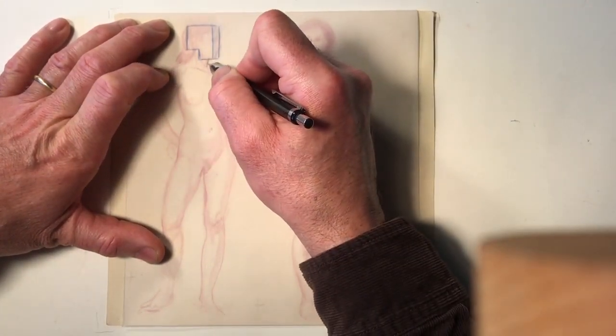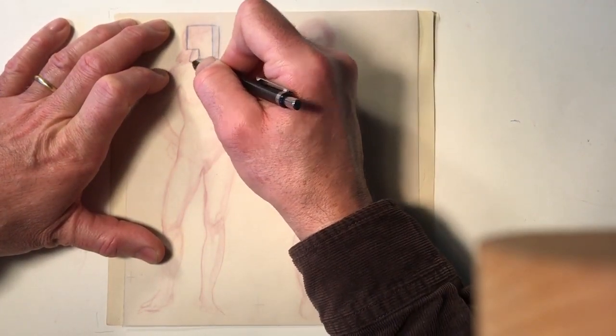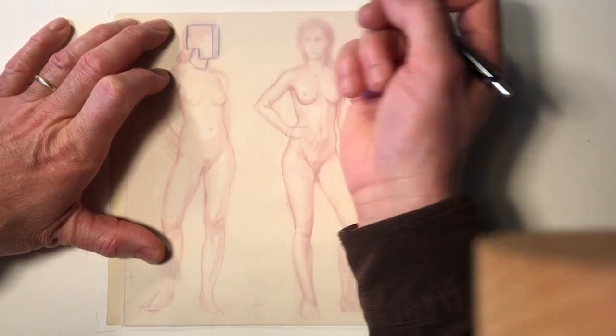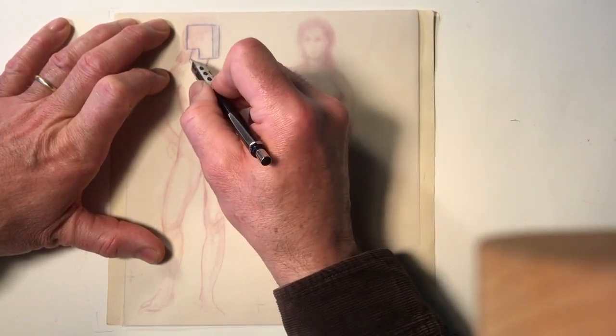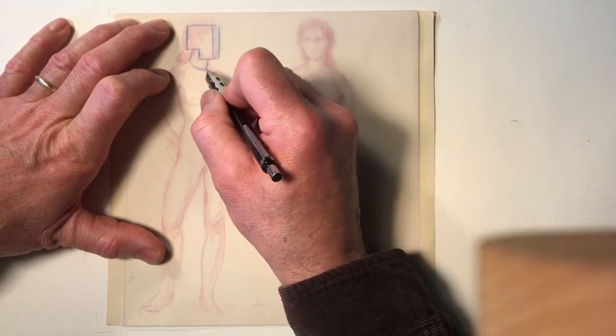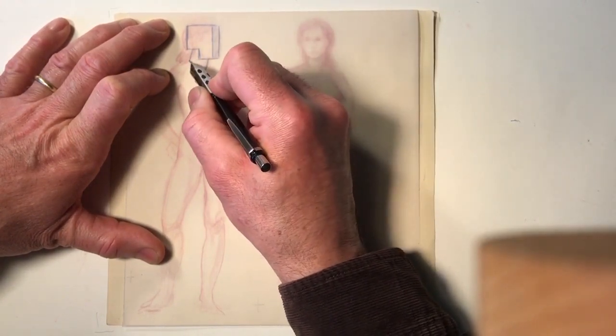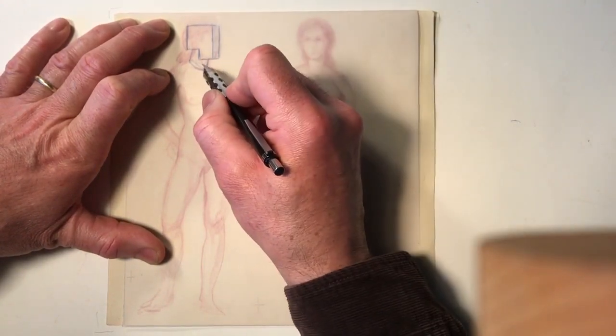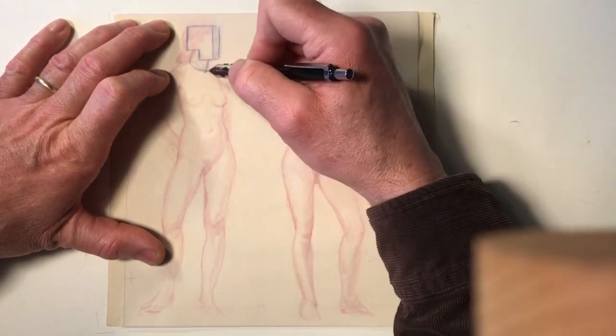The neck comes down at an angle, and you want to make sure when you do this that the volume of the neck will connect properly with the top of the torso. So you want to see if the center of the neck is aligned with the jugular fossa, right?